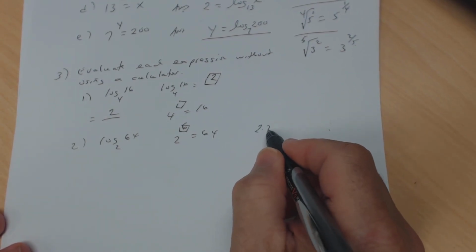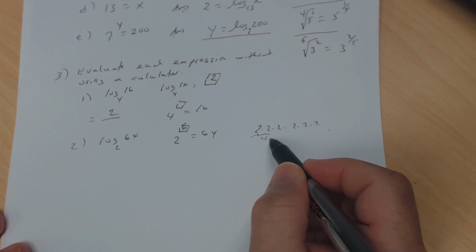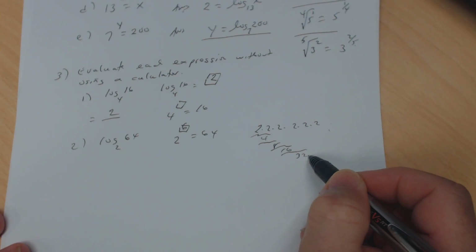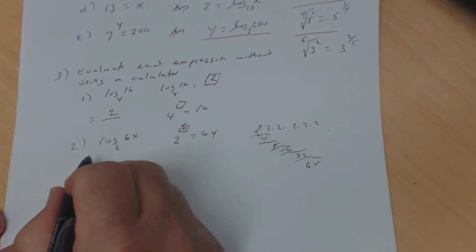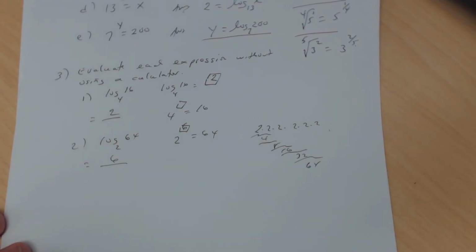And think about 2 times 2 times 2 times 2 times 2 times 2. 2 times 2 is 4. 4 times 2 is 8. 8 times 2 is 16. 16 times 2 is 32. And 32 times 2 is 64. So 2 to the 6. So the answer here is going to be 6. So the log of 64 base 2 is 6.